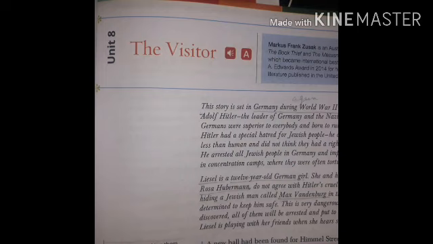"They need more air raid shelters." So he informs Liesel that they need more air raid shelters. Now, air raid shelters were the underground basements of the houses or somewhere designed to protect the people from the air raids. Okay, so they were looking for some air raid shelters. "What? Basements?" Now, this is Liesel's next question.